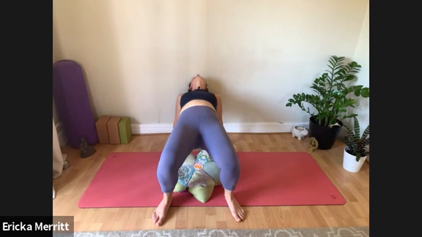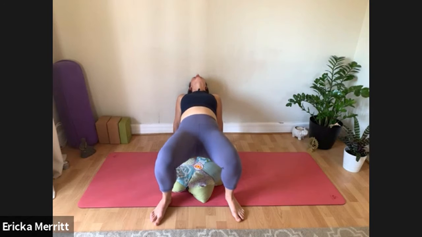Feeling that balance between effort and ease. This posture takes a lot of work. So notice if you're straining, if you're efforting, if you're guarding. How can you support yourself in this pose for 2 more breaths? Take 1 more breath and then come on back down to your seat.